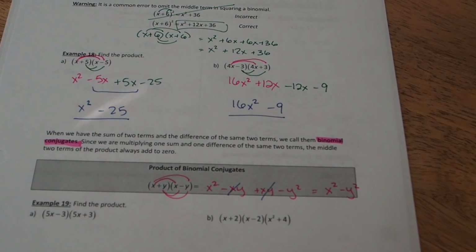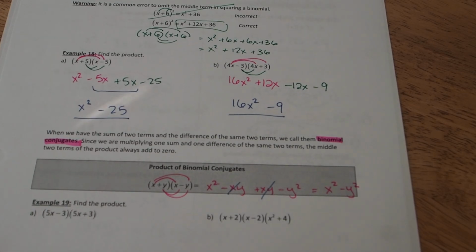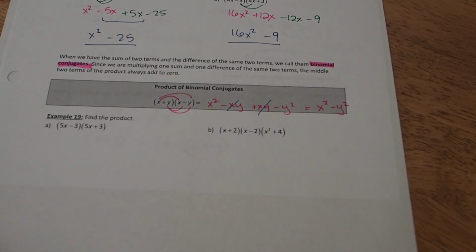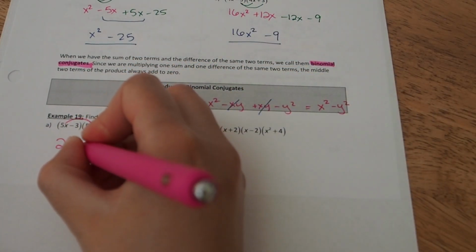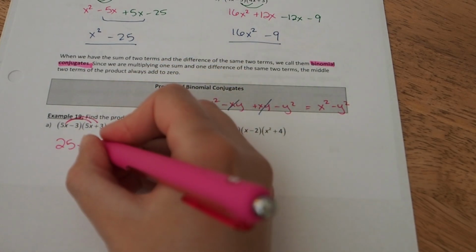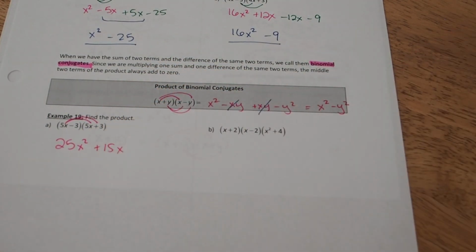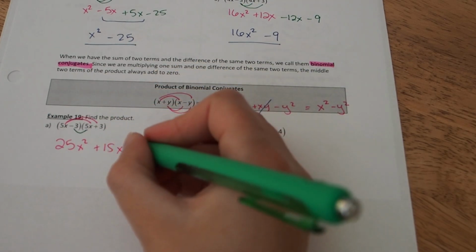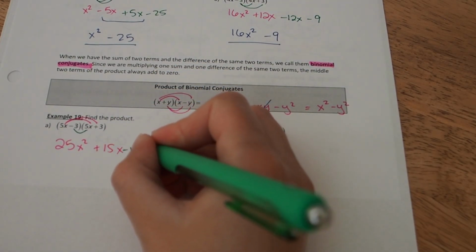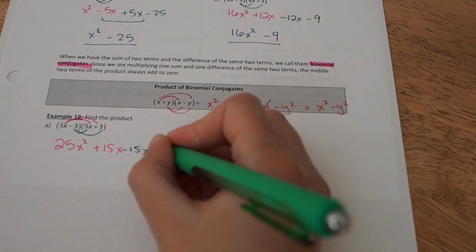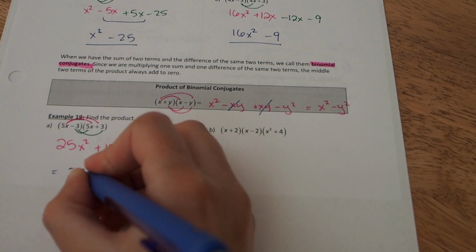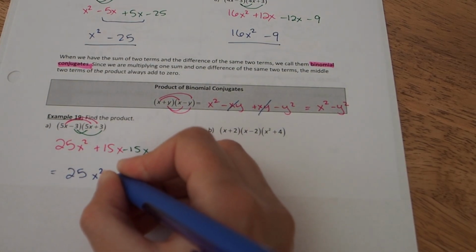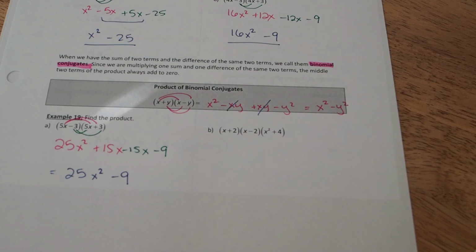Okay, so we have a few examples that are binomial conjugates to work with. We're going to observe the pattern. We're going to just do the distributes. 5x times 5x is 25x squared, plus 15x. Negative 3 times 5x will be minus 15x, and negative 3 times 3 will be minus 9. Observe that the center two terms add to 0 because they're binomial conjugates, and so you get 25x squared minus 9. The center two terms will never add to 0 unless you're multiplying binomial conjugates.